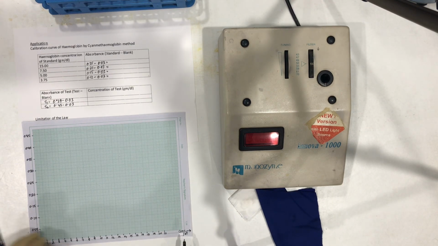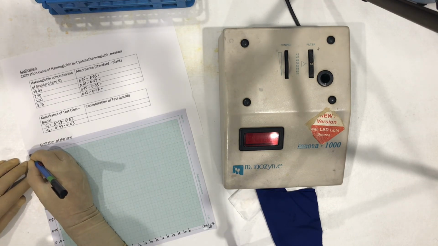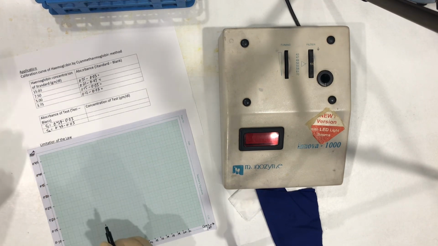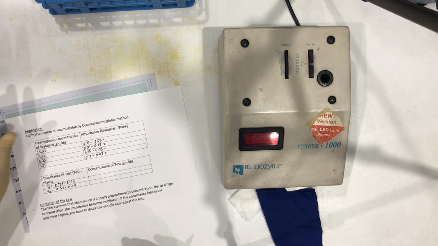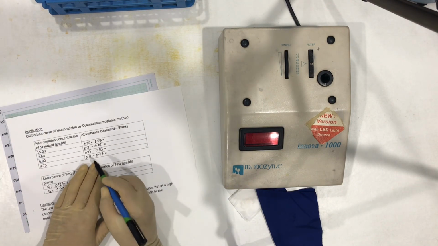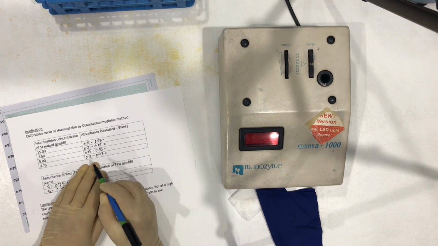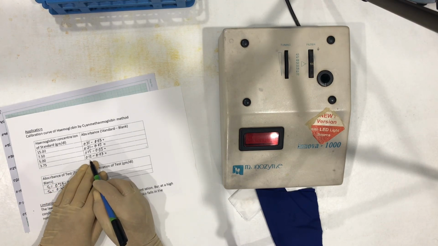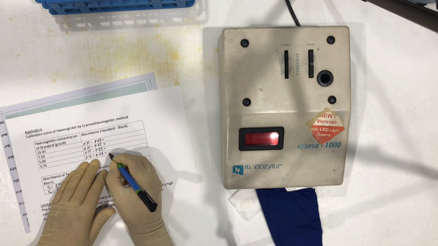This side is our concentration and this side is our absorbance. Now standard 3.75 is giving absorbance of 0.12 minus 0.03 of blank, that is going to be 0.09.